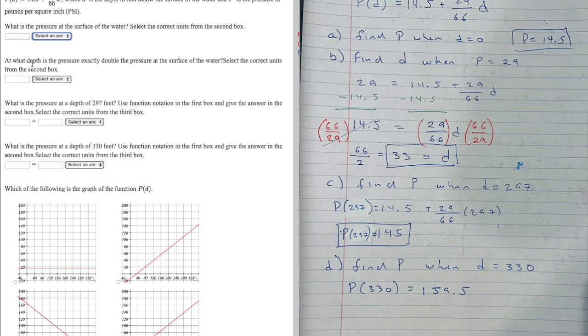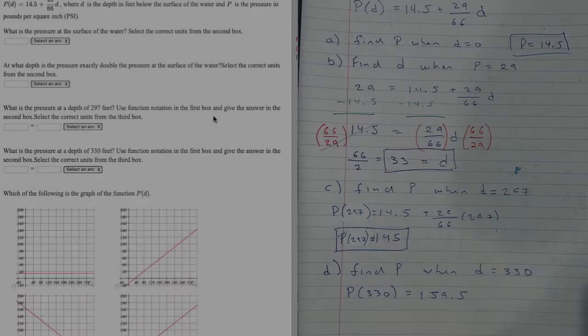This next one: at what depth? Okay, find D when the pressure is exactly double the pressure at the surface. The pressure at the surface was 14.5, so double that would be 29. So find D when P is 29. Now we're putting 29 in on the P side of the equation, not the D. Careful not to plug it in the wrong side. And then we're going to subtract over that 14.5.